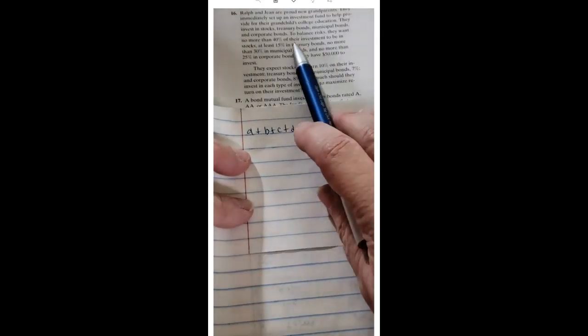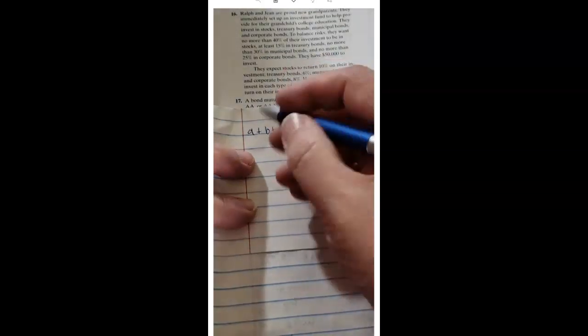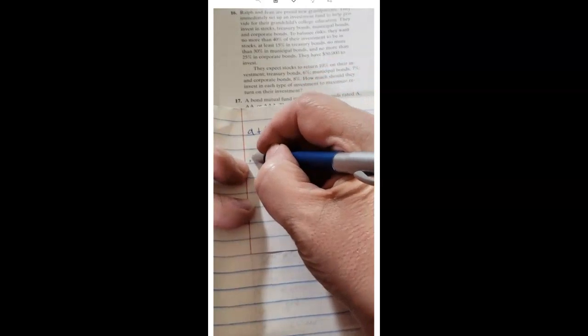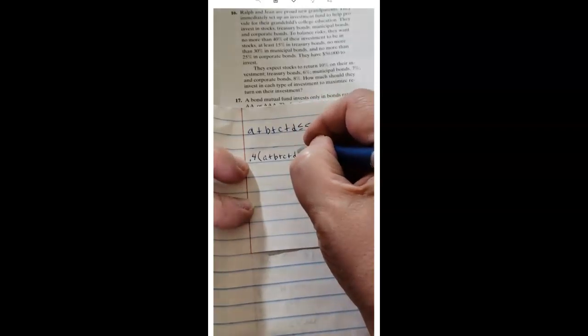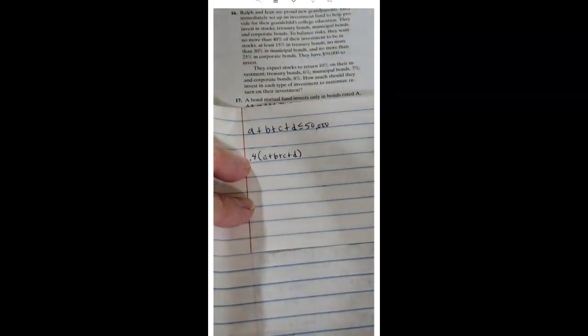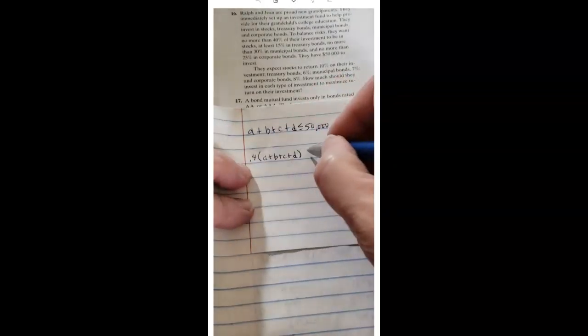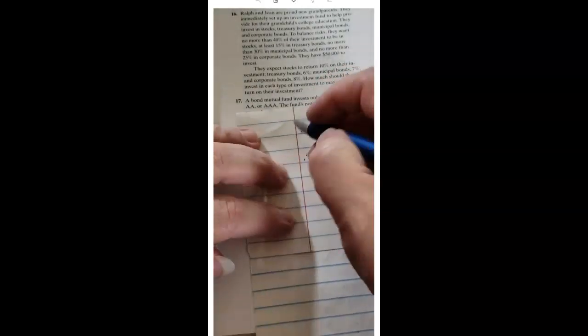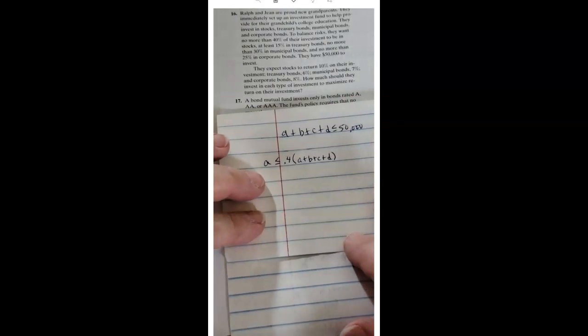It says that they want 40% of their investment. So 40% of their investment would be 0.4 times A plus B plus C plus D. And that's the different construction on this one that we're looking for. So 40% of their investment is the maximum that they want for A.